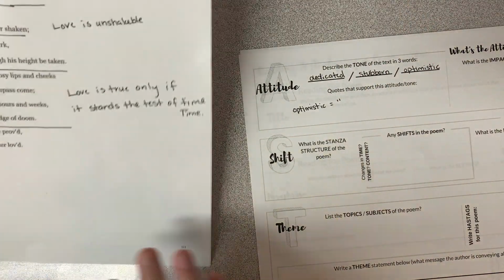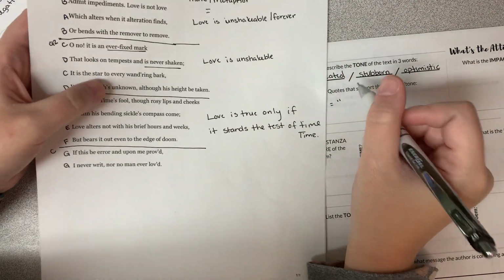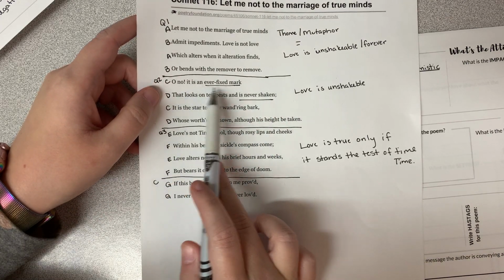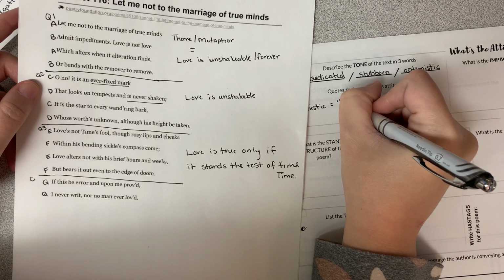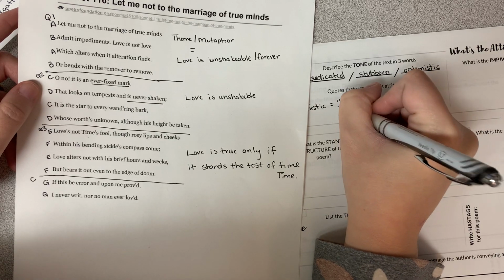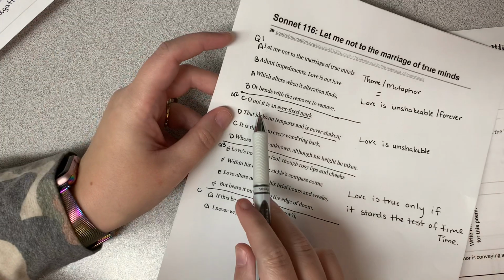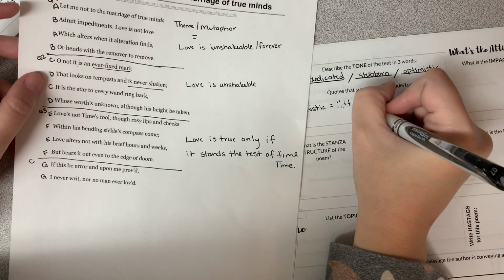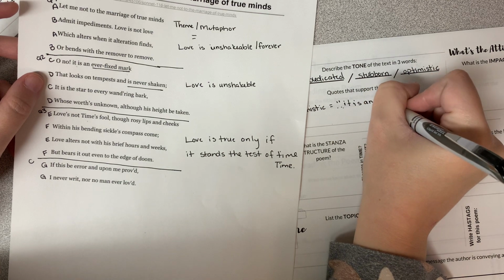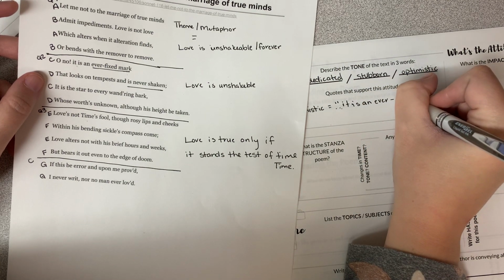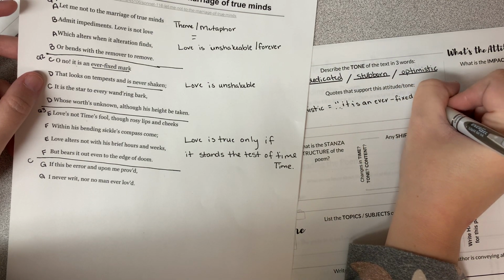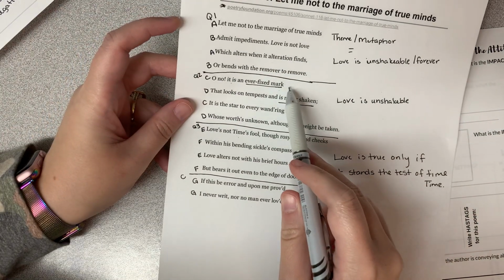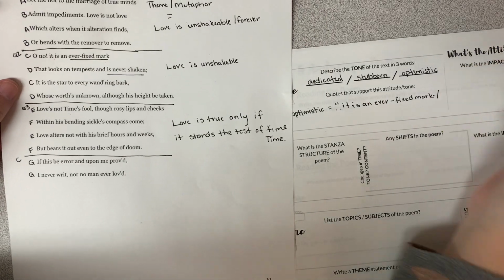This idea that it is never shaken, that it is an ever fixed mark. Okay, and I'm going to put the ellipsis right there because I'm coming in at the middle of a quote, and I'm not going to put the oh no part, so I put the ellipsis. It is an ever fixed mark, and because we're jumping to a new line, we indicate that with a backslash.